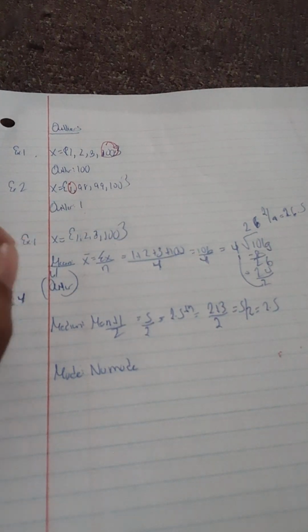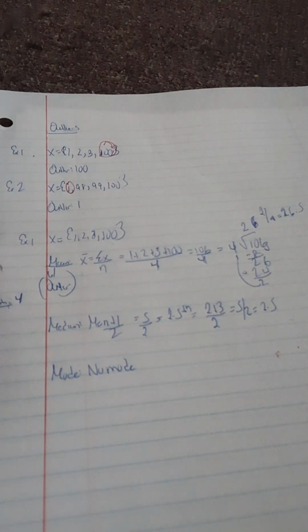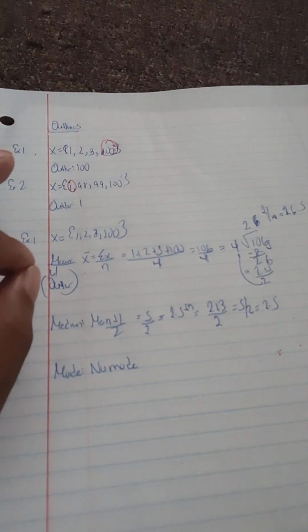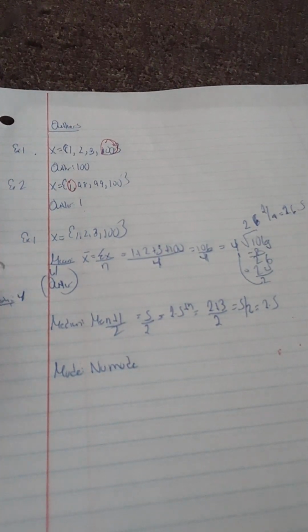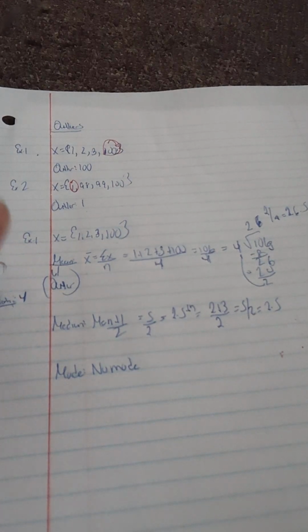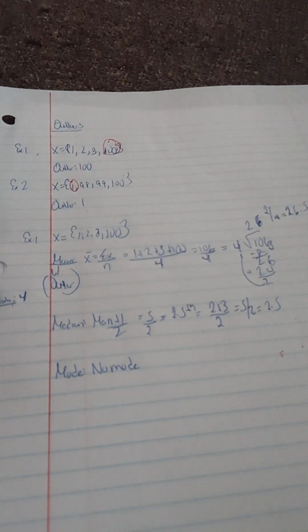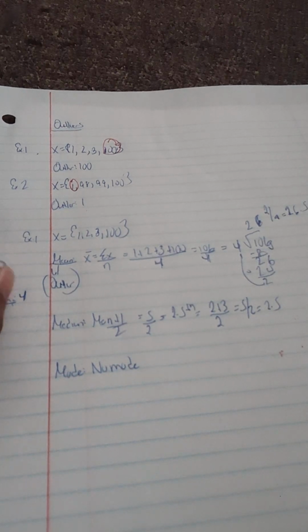So the outlier significantly affects the mean. You know what I'm saying? Which makes the mean an unreliable statistic, because it's too changeable according to what you actually put into the data set.